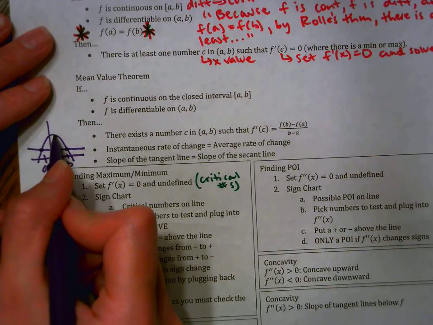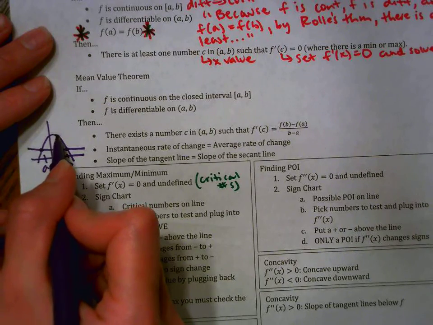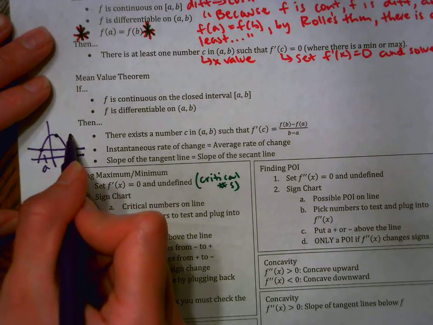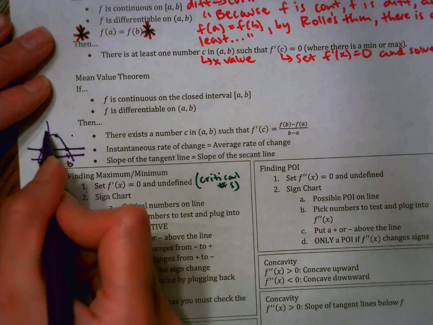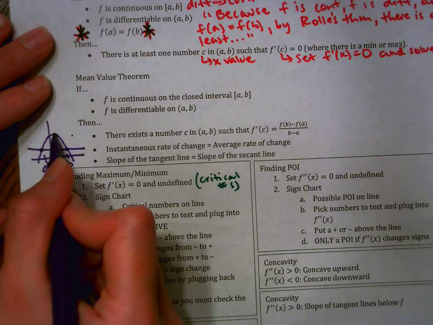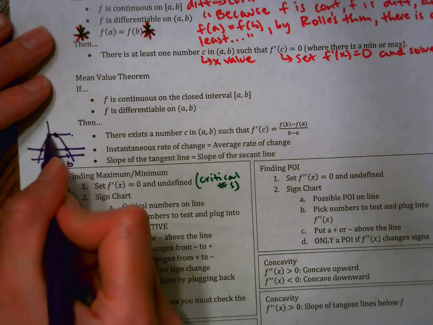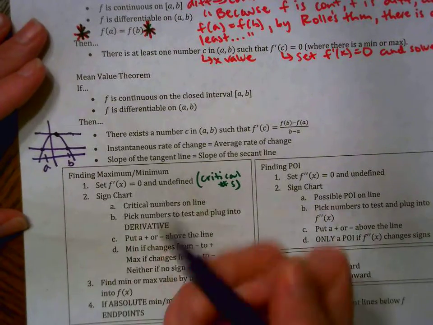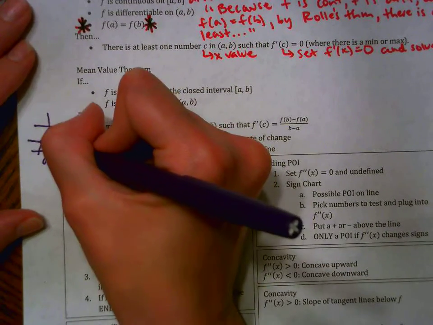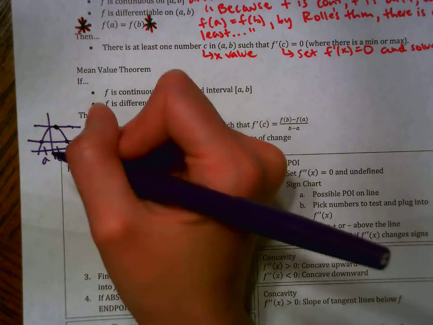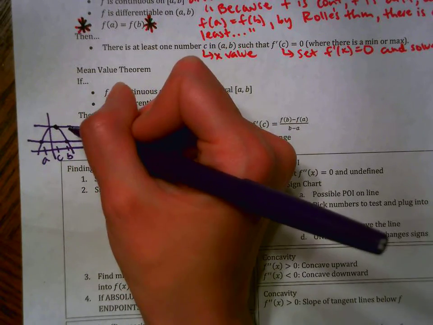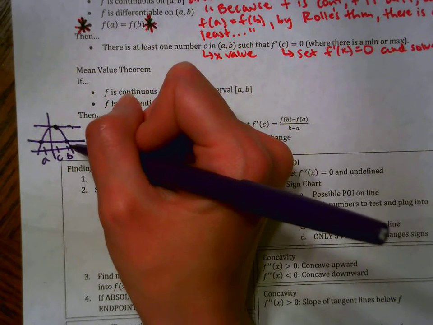It looks like it might be right there. No, because you have to be really close to the top, because that's almost horizontal. I don't know if y'all get what I'm saying. So this c value right here is where that tangent line is parallel to that secant line.